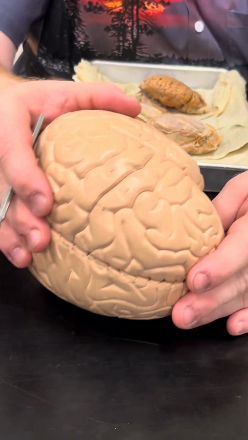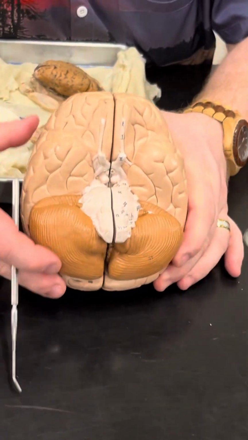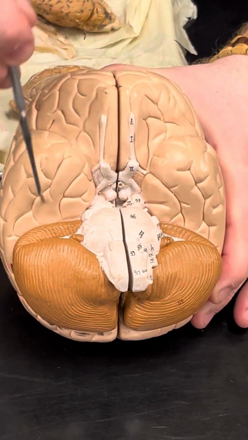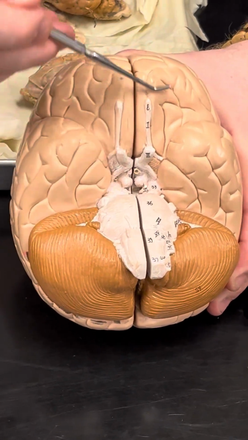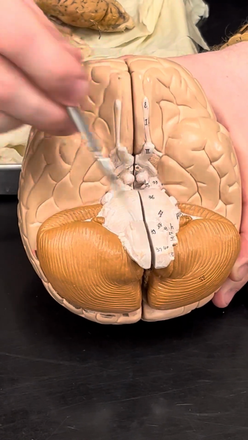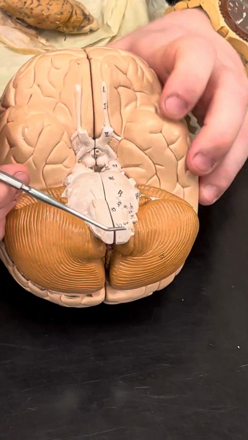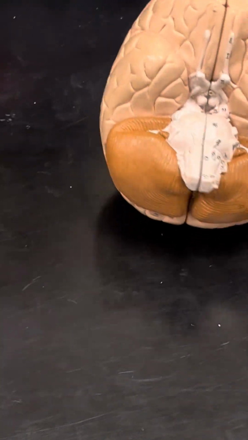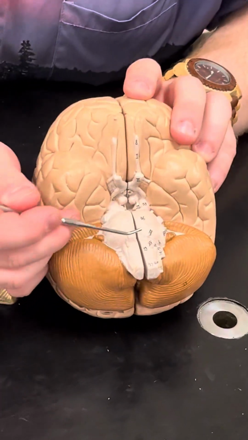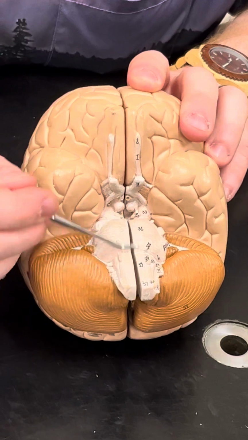Okay, let's talk about the inferior portion. Just to get you oriented, these are going to be your temporal lobes. This is going to be your frontal lobe. And here's your cerebellum, the two halves of those hemispheres. I gotta get closer here. You will see a number of things here. This whole thing is the brainstem.